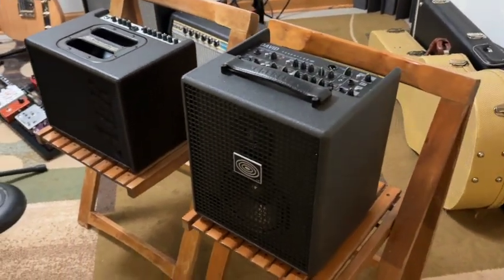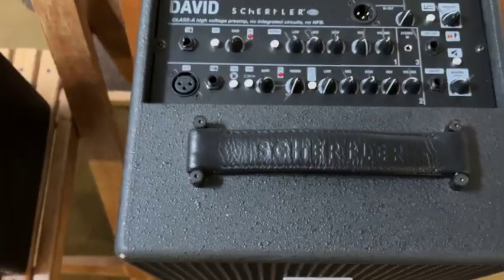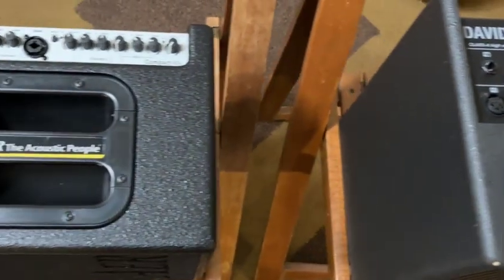I'll start with just a bit of background and why I focused on these specific products. So definitely skip ahead if you just want to hear the comparisons.